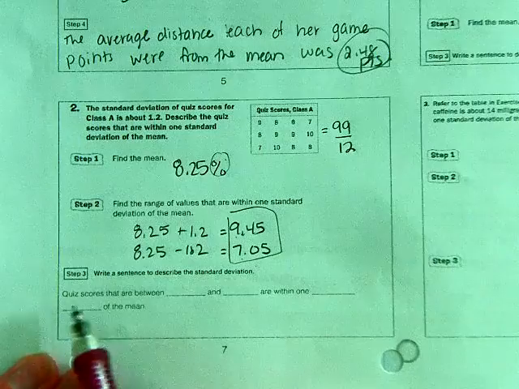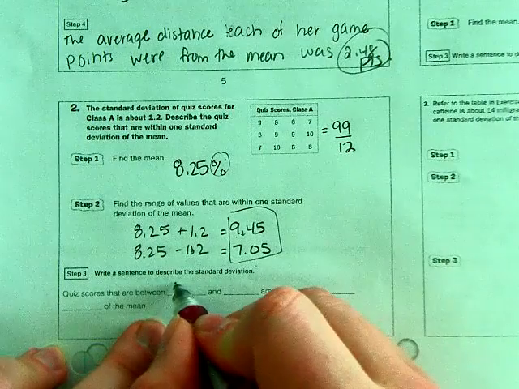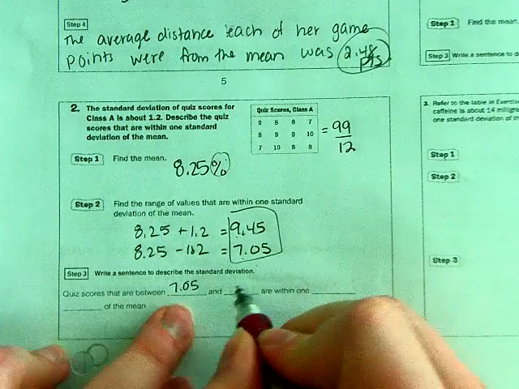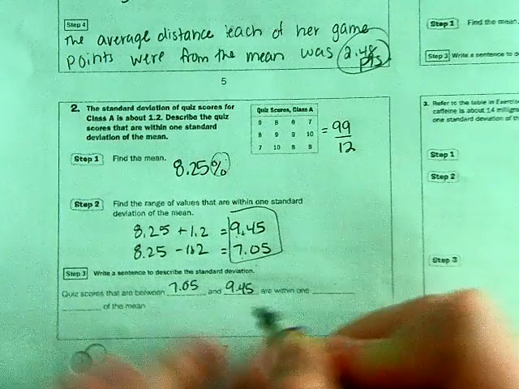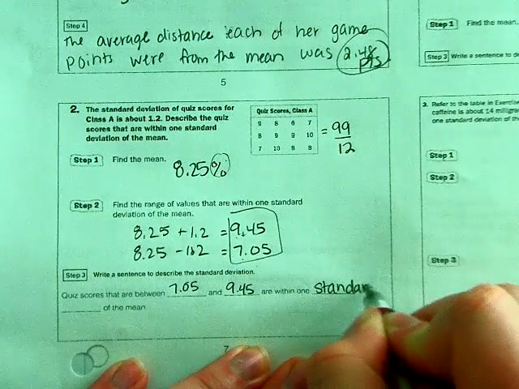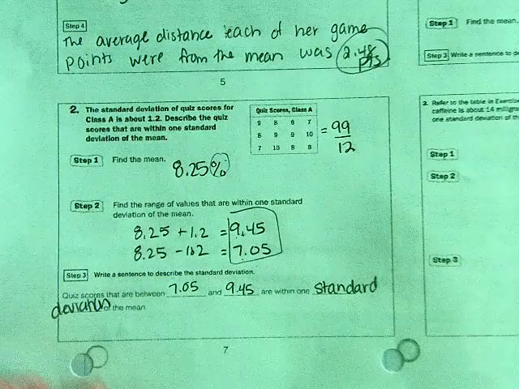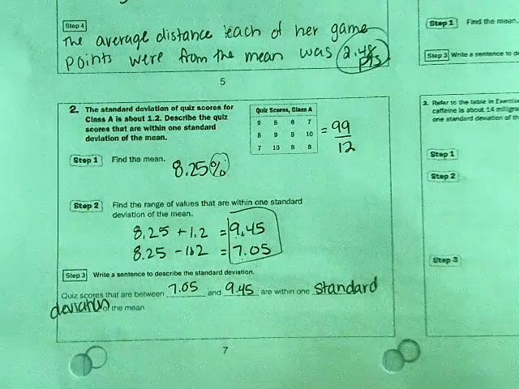So here's our sentence. Quiz scores that are between our low value, and I would label it if I knew, and 9.45 are within one standard deviation of the mean. Just practicing using that word.